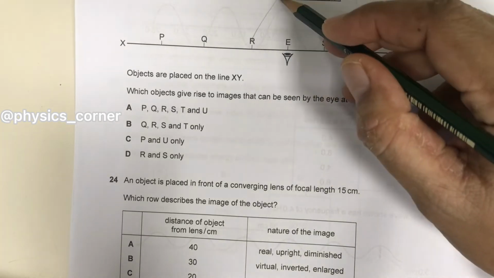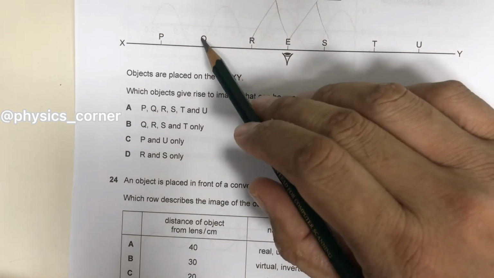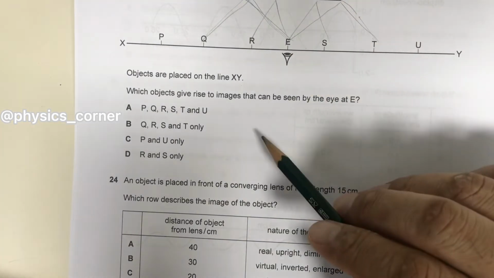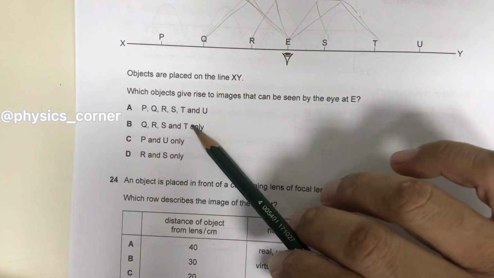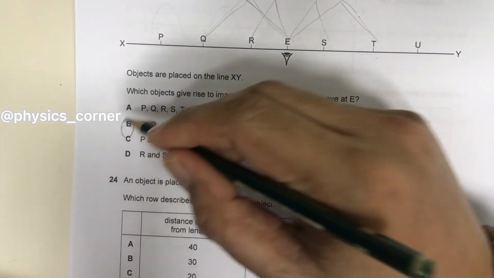We can see from R, we can see from S, we can see from Q, we can see from T, so QRST. On the E, on the U and P we can see it, so B.